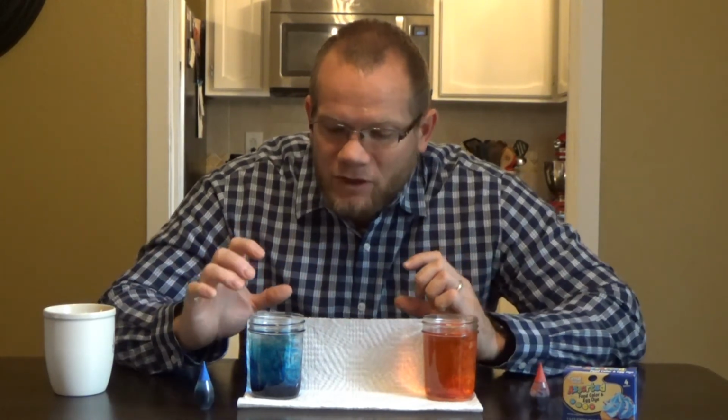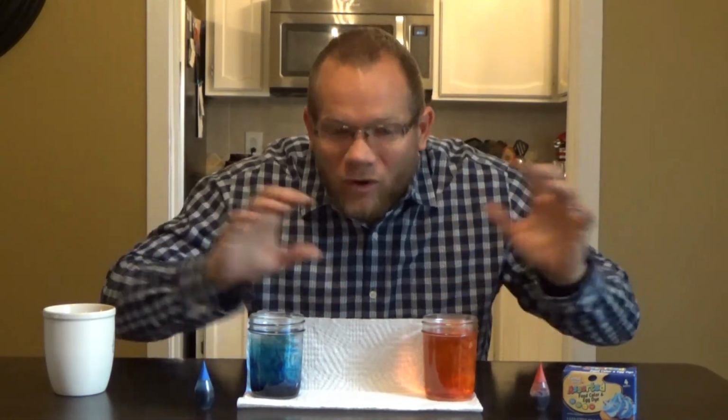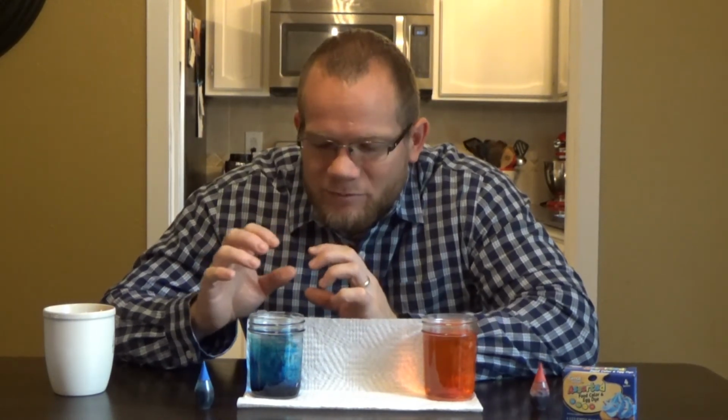Well, whenever things are cold, they don't move as much. But when things are hot, they move a whole lot more. So the natural movement of the molecules caused the red to spread more thoroughly without me having to stir it. Whereas with the blue, they're just barely moving, so it doesn't spread around as much. That's invisible. You can't see it, but you can see the effects of it. I can't see the movement of the molecules, but I can see what the movement of the molecules did. So when I look at the creation, I can't see God, but I can see what God did.